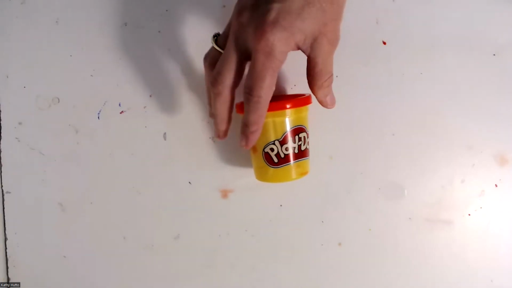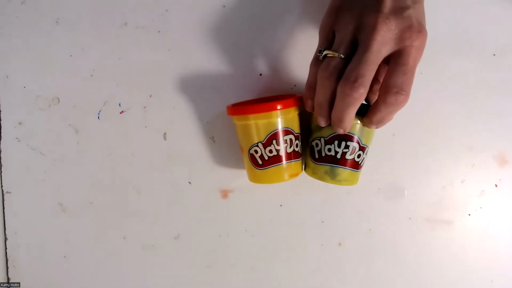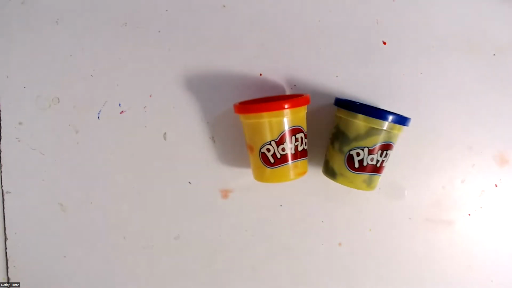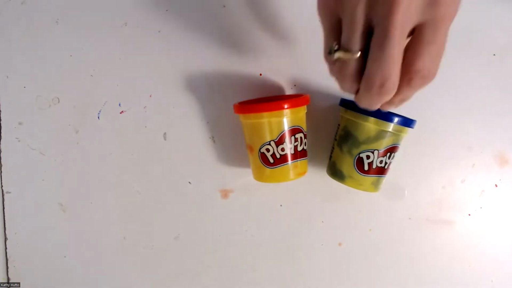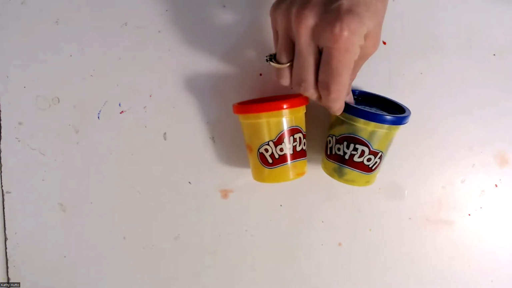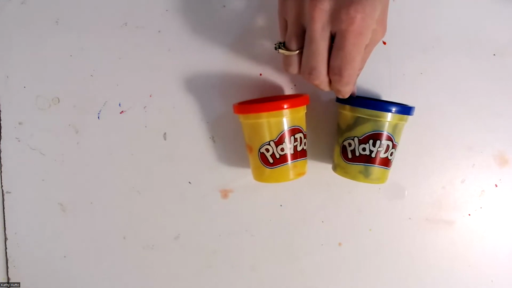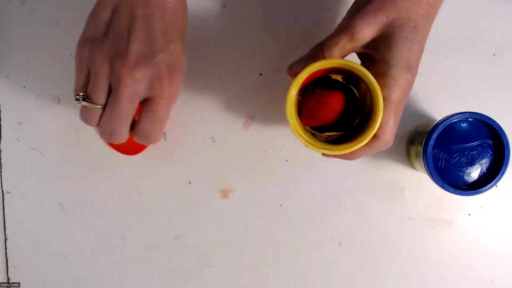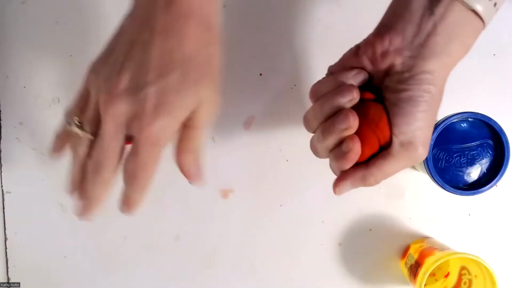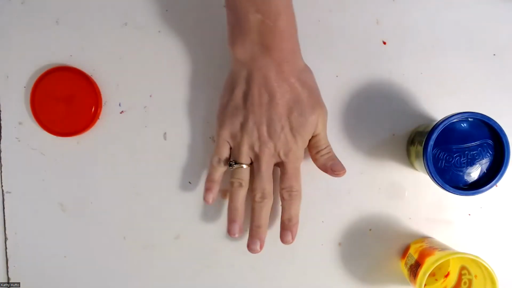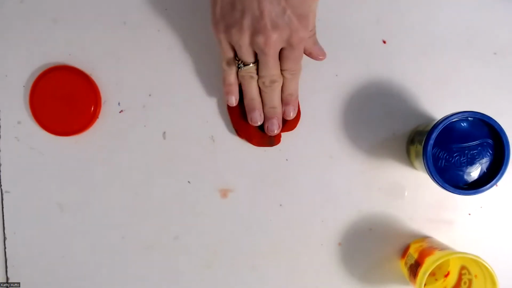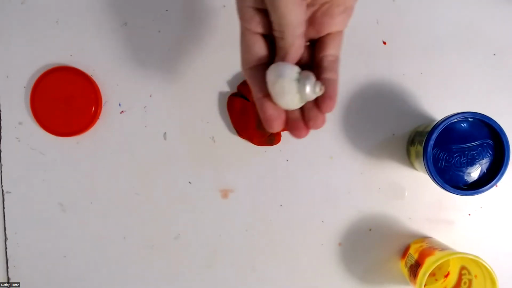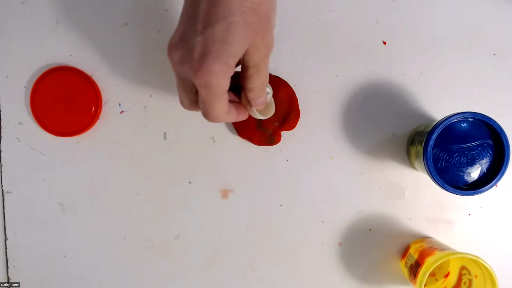And for art today, we're going to be making fossils. Now, dinosaurs don't live anymore, but we can know about them because we can find their remains. Bones and also maybe some impressions of animals or plants that lived long ago are called fossils. So I'm going to take some Play-Doh and make my own fossils. First, I'm going to take the Play-Doh and kind of make it into a ball. And then I'm going to flatten it out. And then I think I'm going to use this seashell to make a fossil first.